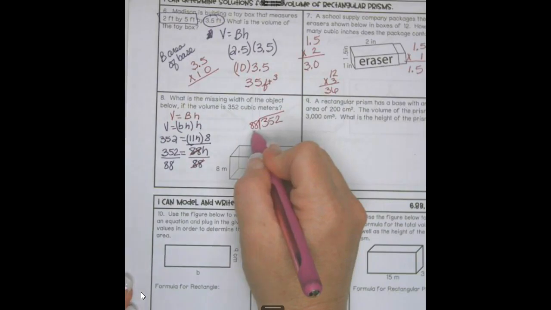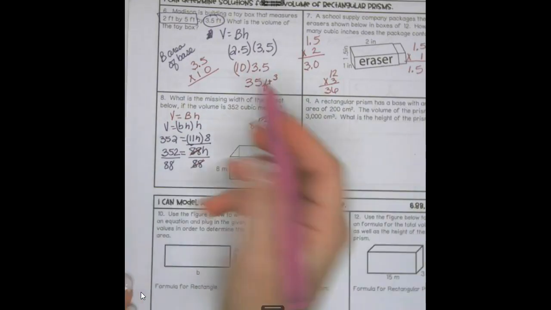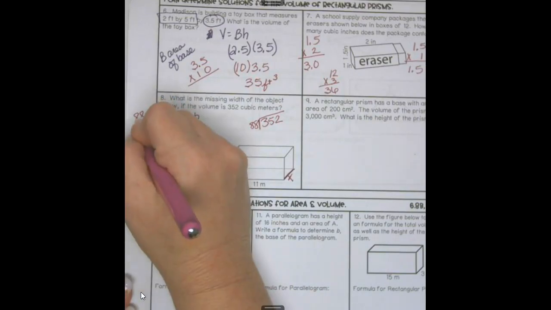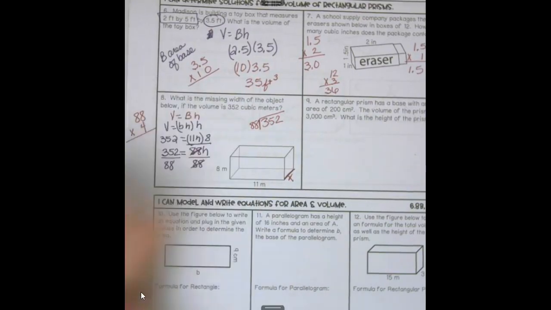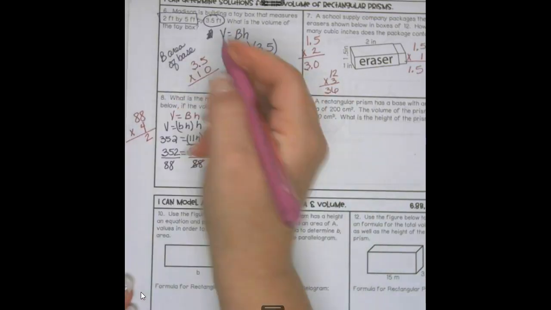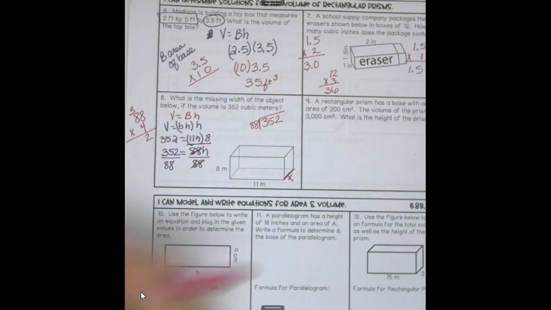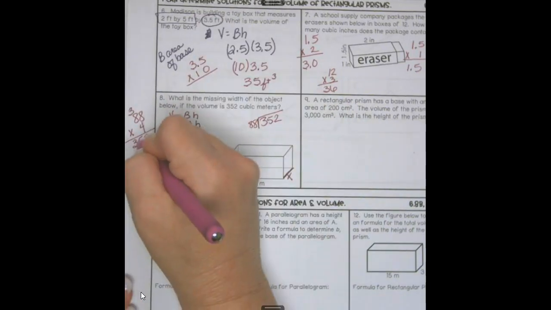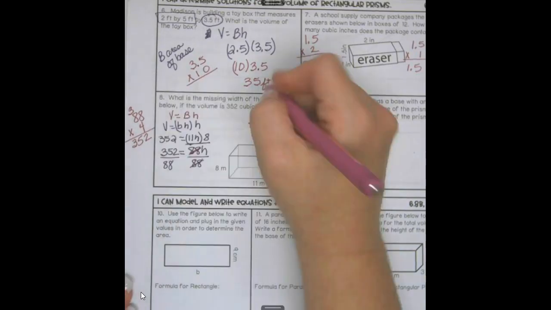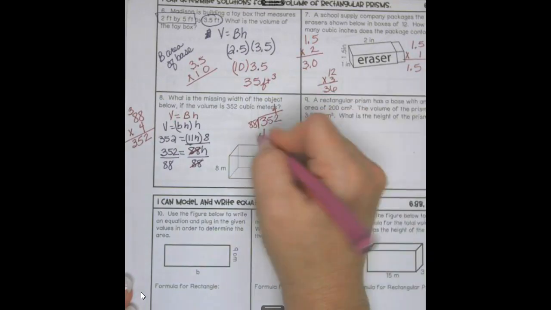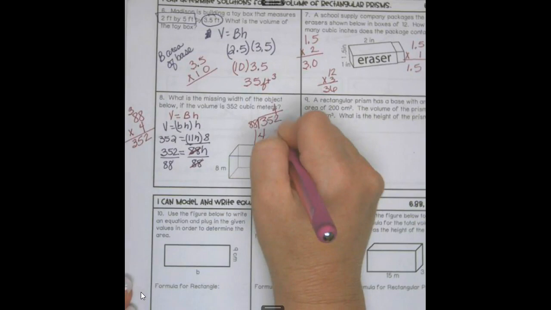I know multiplying by 2 is not going to get it. So let's try 4. 4 times 8 is 32. Carry my 3. 4 times 8 is 32, plus 3 is 35. So my missing width is 4 meters.